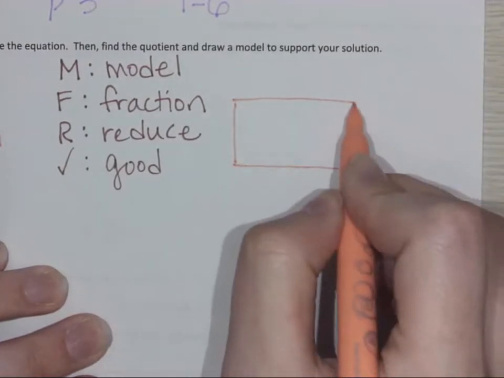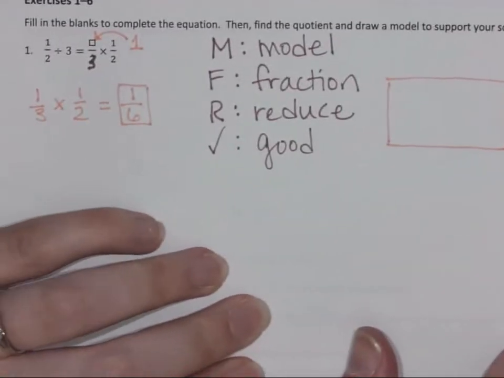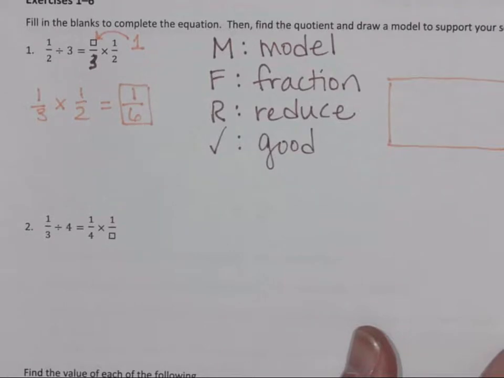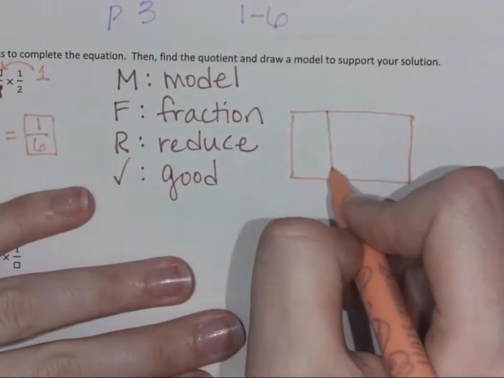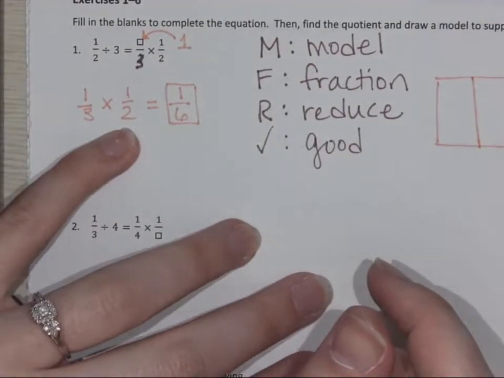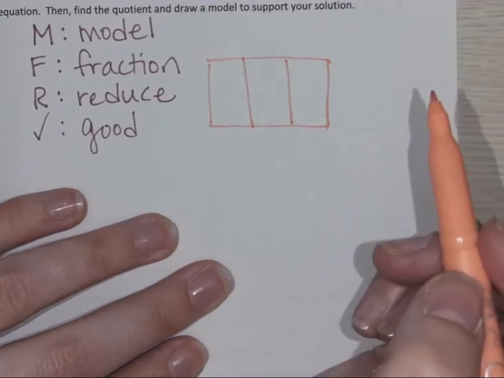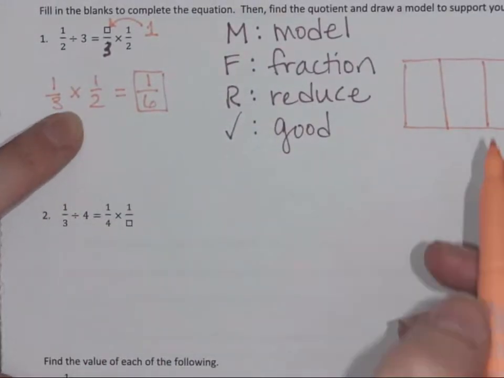What kind of model am I using? Yes, Arlene, area model. And how many pieces do you want to split it up into first? Into 3? Would it be wrong if I split it up into 2 parts first? No, you can do either one first. Does not matter. Okay, so I've split it into 3 parts first. How many thirds do I need to shade? 1.